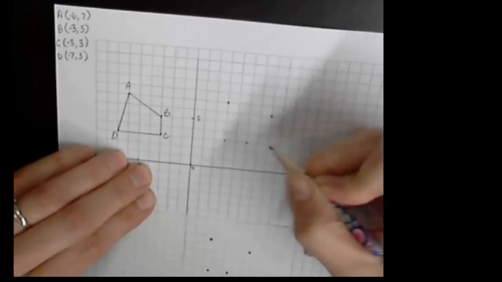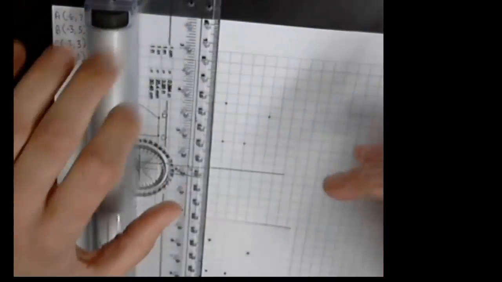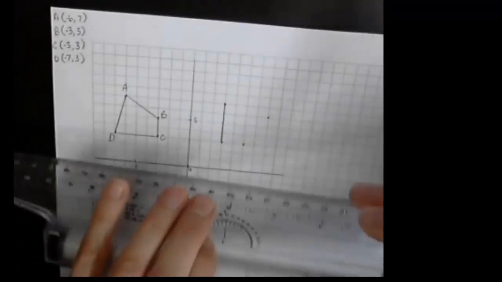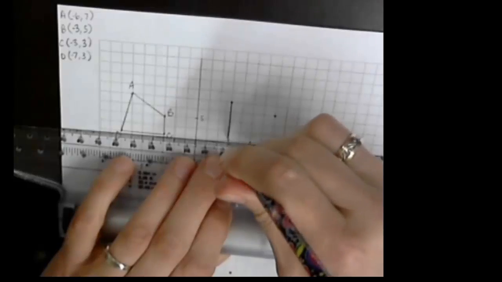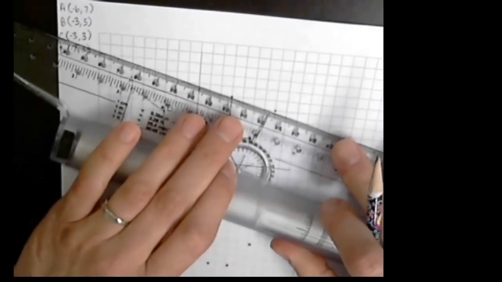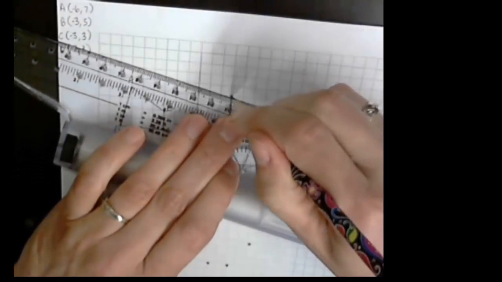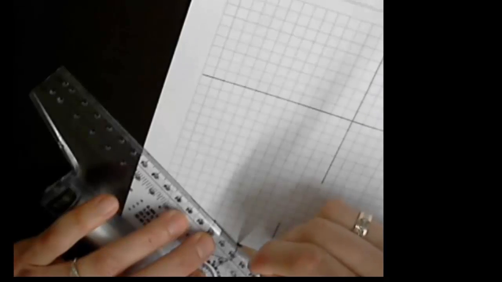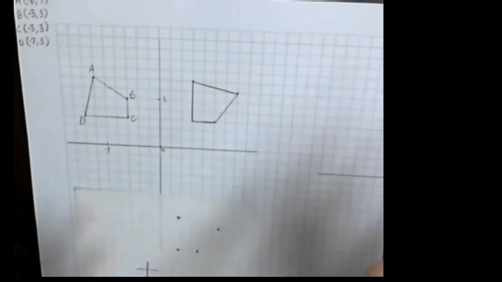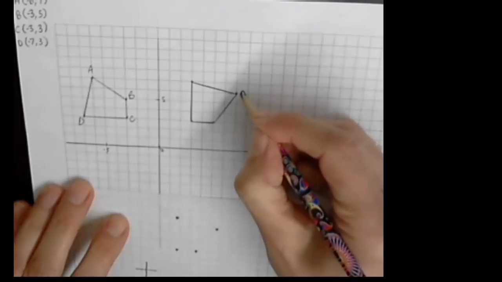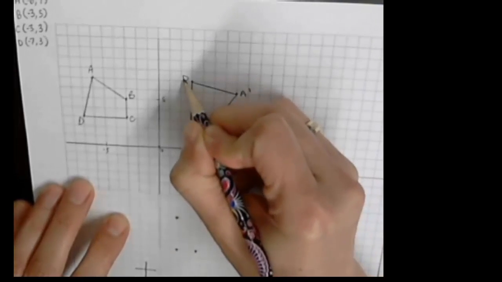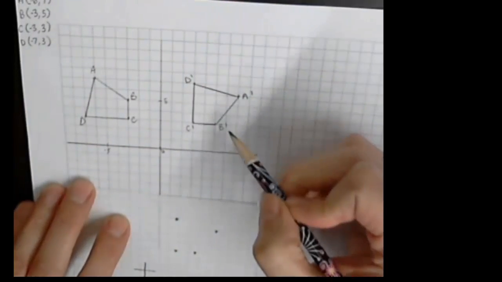Put your points in, and then connect your lines. Once you've connected your lines, you want to write your prime letters in, and then figure out the new coordinates. So there's our new shape, and so this would be A prime here, B prime, C prime, and D prime. Now we look at our coordinates.